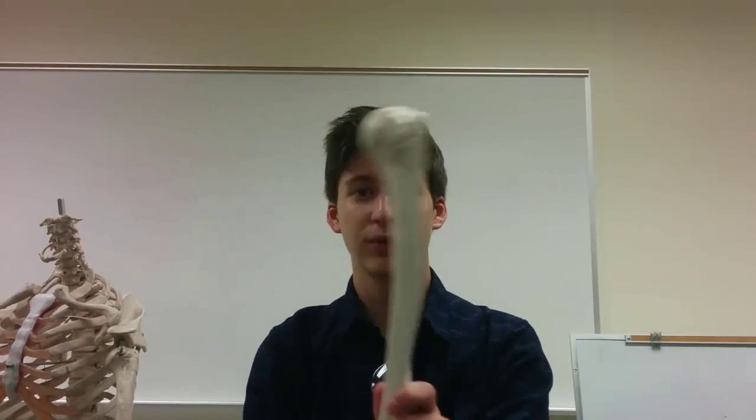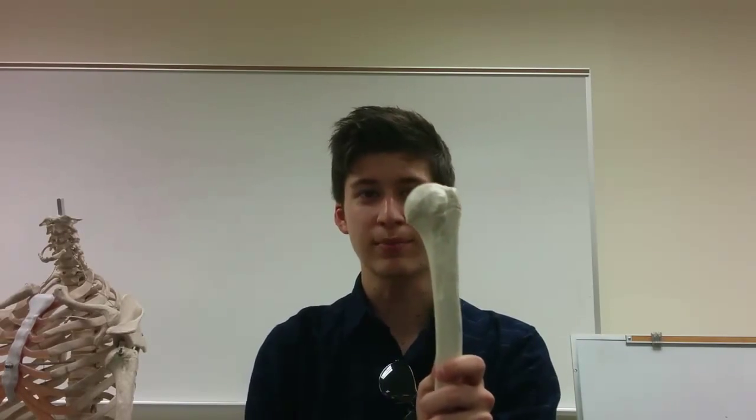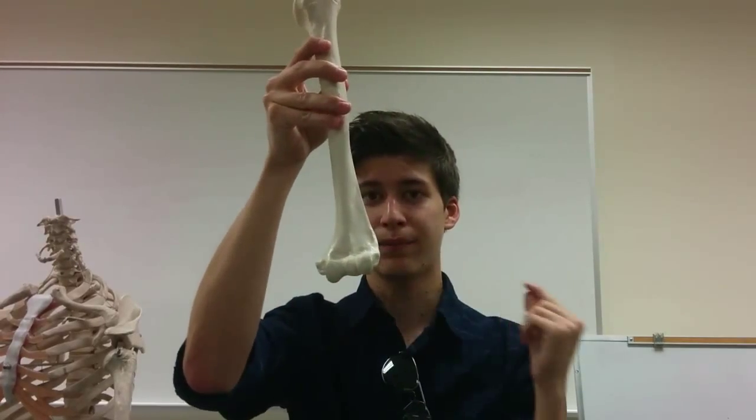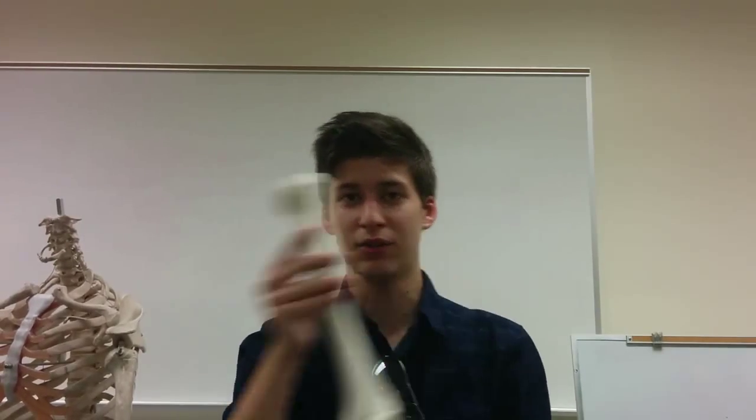So again, now we'll know that this is a left humerus because we have the head facing medially, and then we have the olecranon fossa facing posteriorly, so this is a left humerus.